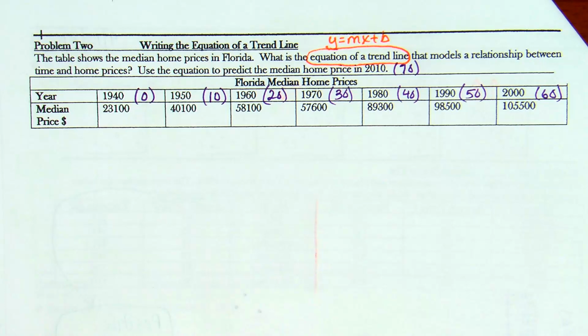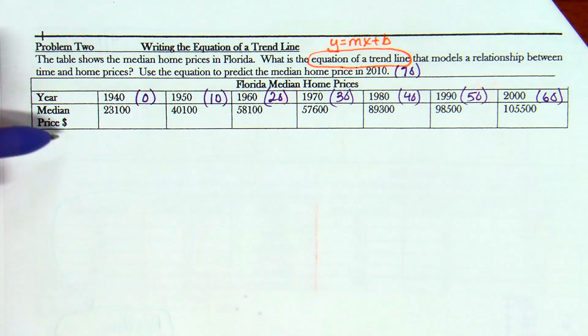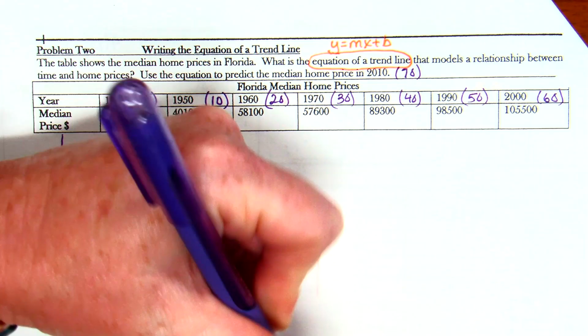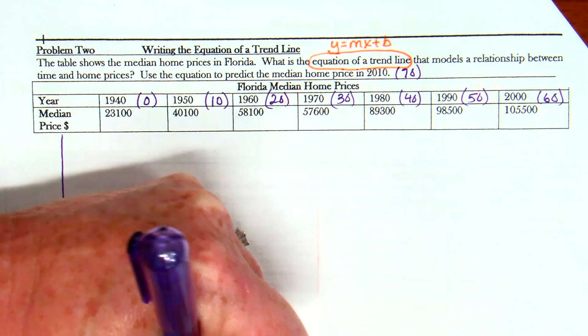Okay, I'm going to again use this whole space to make a graph. Along the bottom, I'm going to label it number of years since 1940. You can't just put year 0 on there and not say what it is.